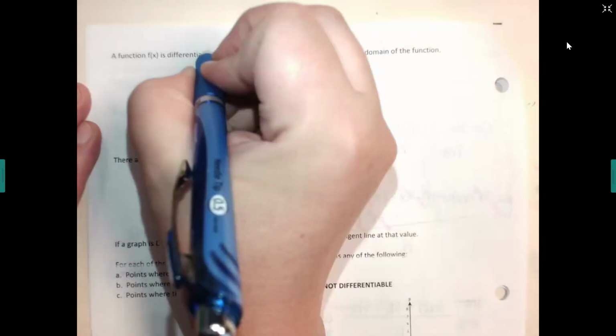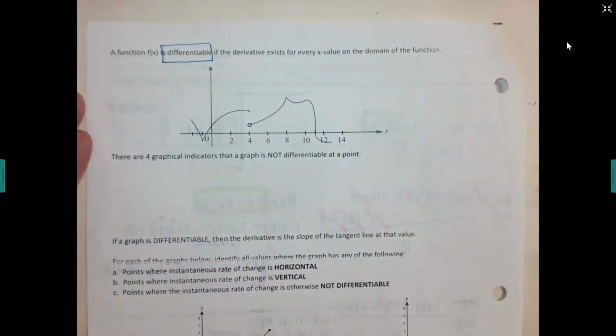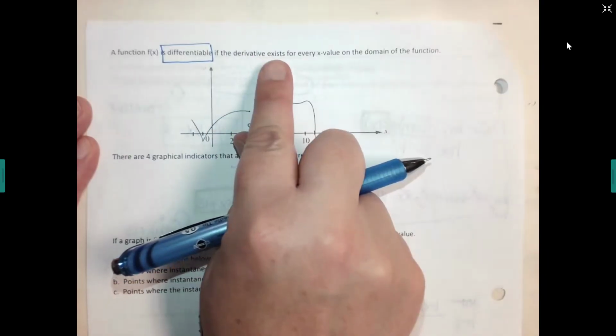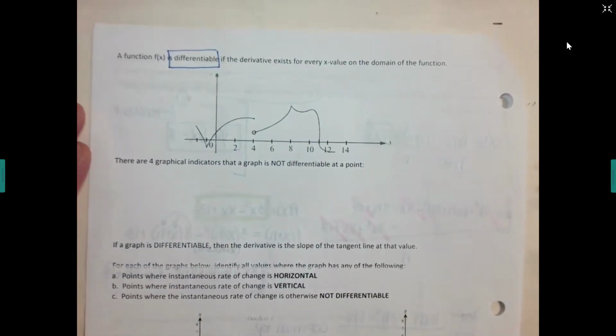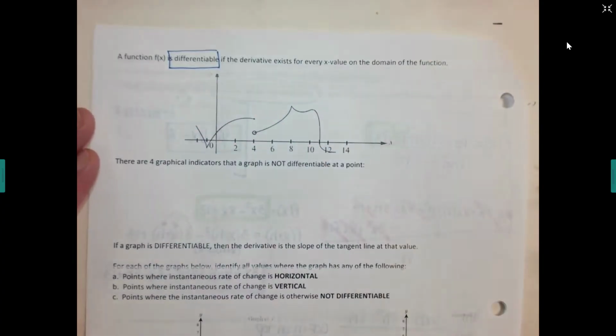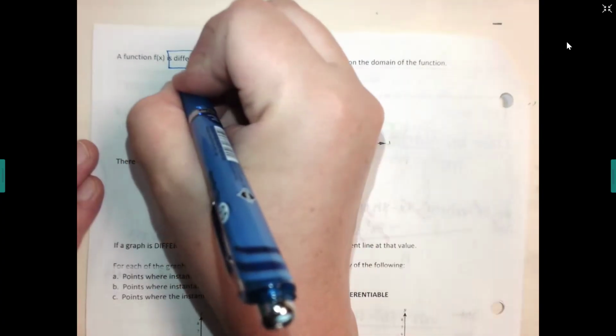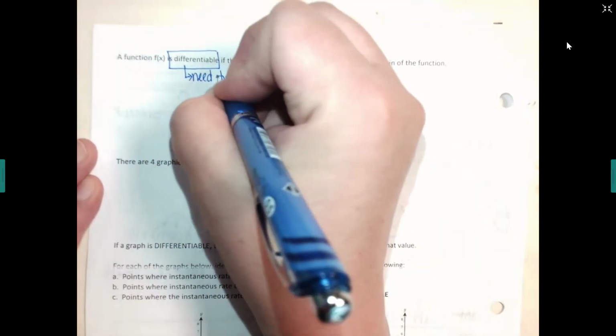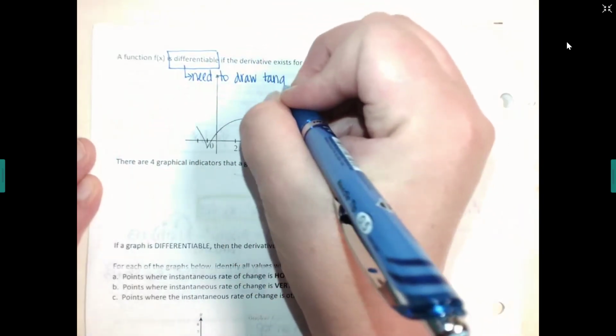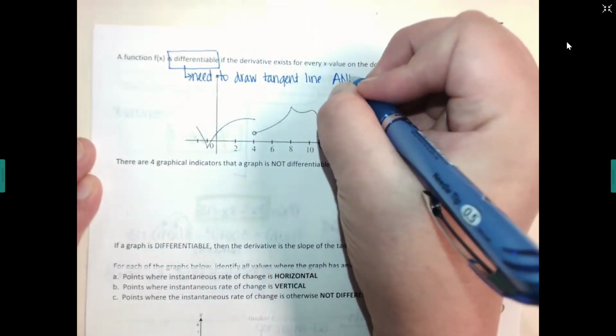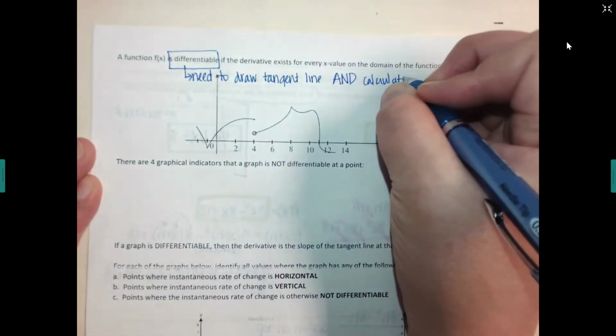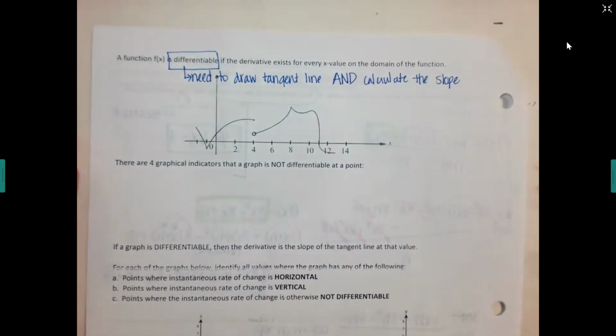So right here at the top, a function is differentiable if the derivative exists for every x value on the domain. So there are two ways that your derivative cannot exist. The first one is that if you can't draw a tangent line, you can't have a derivative. Because remember, what is a derivative? The slope of a tangent line. So let's put right here: need to draw tangent line and calculate the slope. Okay, so differentiable means that I have to be able to draw a tangent line and calculate its slope. Okay, and there are four ways that that could not be possible.